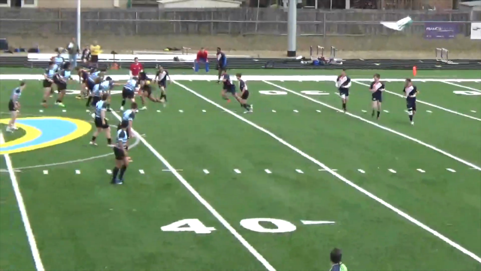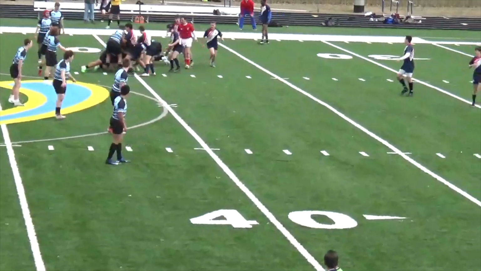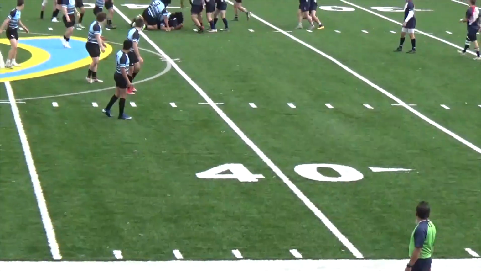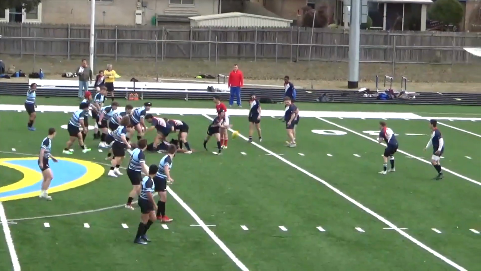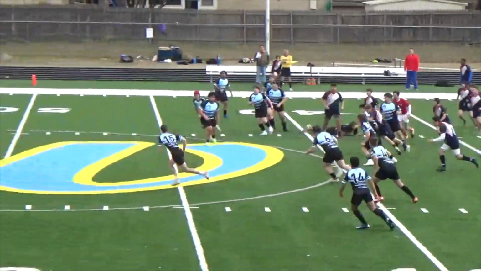Just as a match-specific announcement, this match is two 35-minute halves. Not all matches are necessarily that long, but that's what we're running at today.